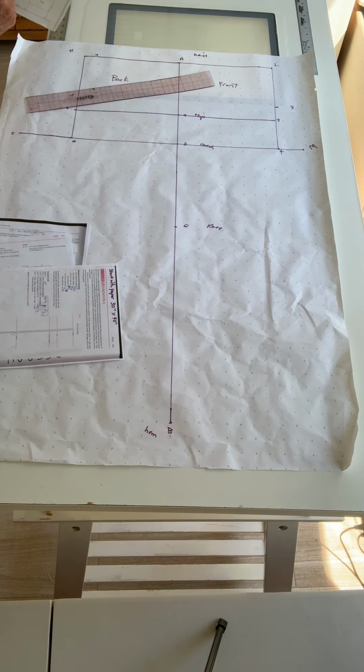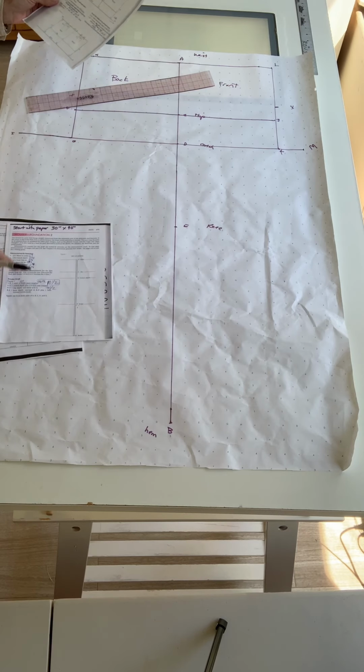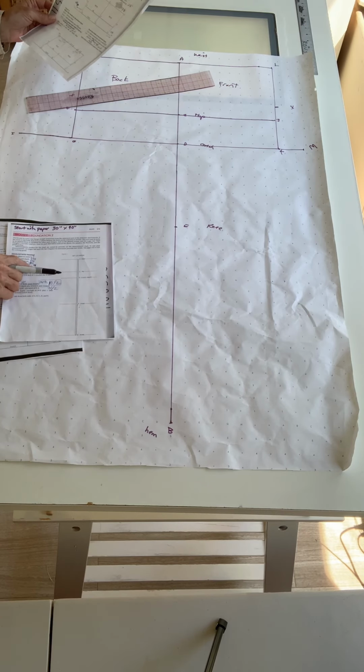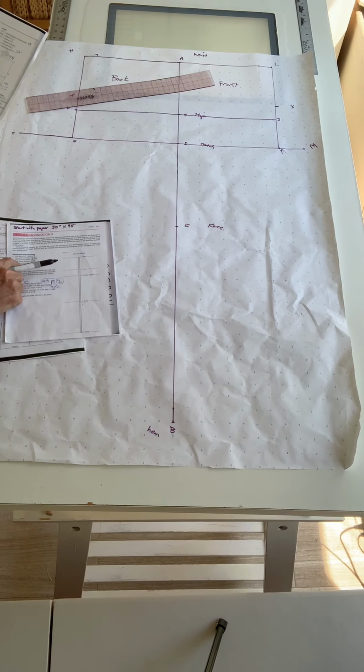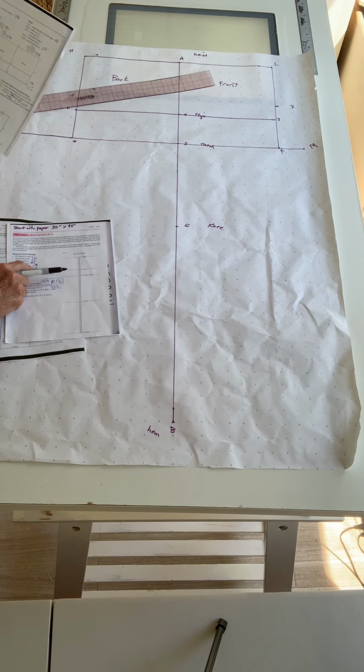Then the next thing that it's telling us is the waist measurement plus 2 inches. So what we're going to do is look at the waist measurement on our chart. The front arc measurement is 6 3/4, but I'm sorry, on the back, the back waist arc is 6 3/8.